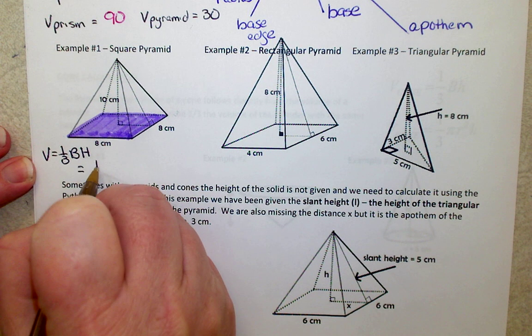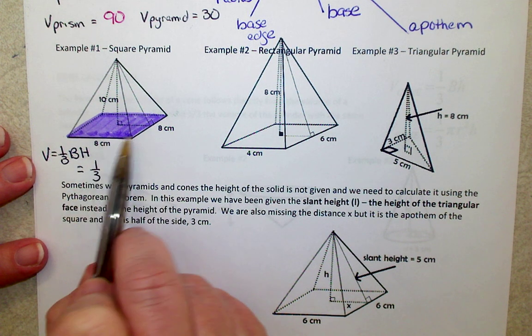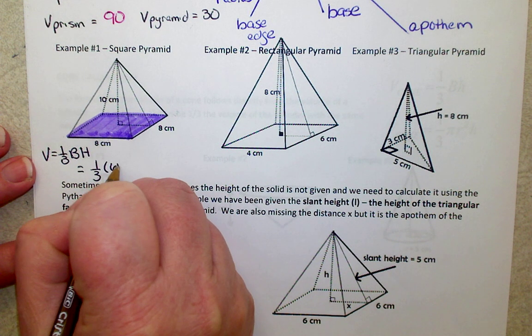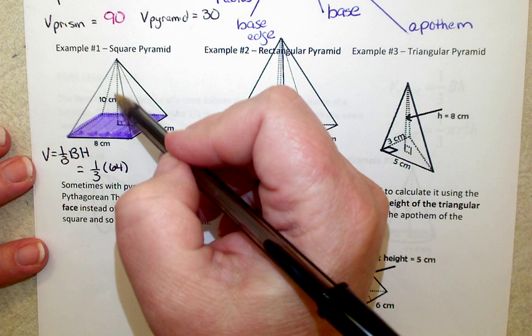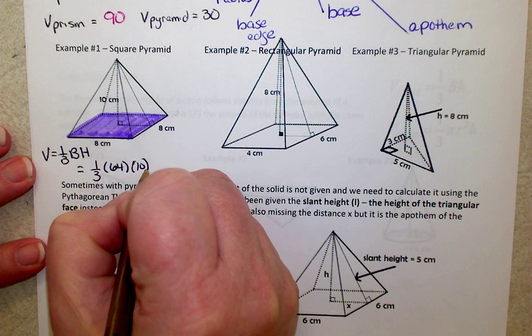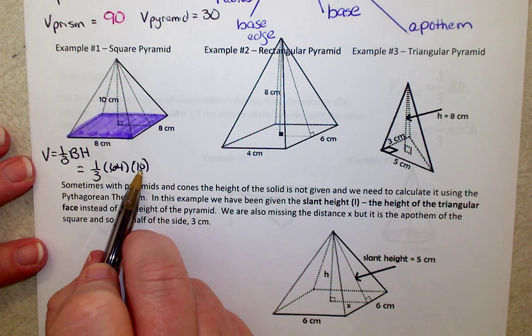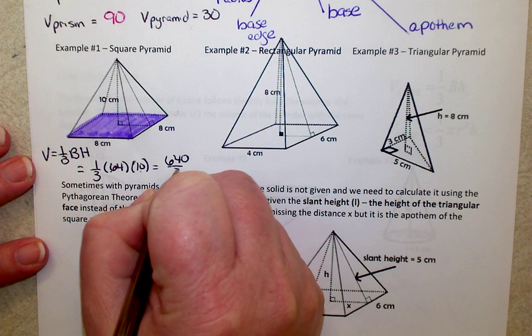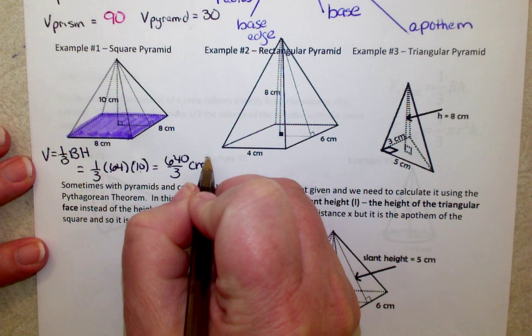So here, this is going to be 1/3. To find the area of a square, we say side times side, so 8 times 8 is 64. And then the height of the pyramid is 10. 64 times 10 is 640 divided by 3. We get 640/3 centimeters cubed.